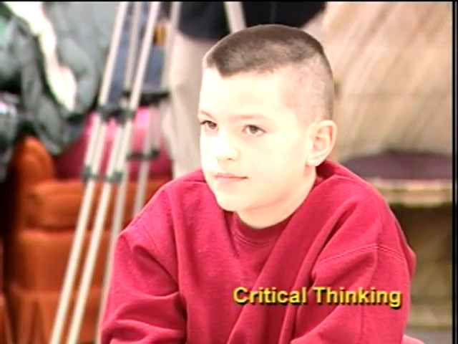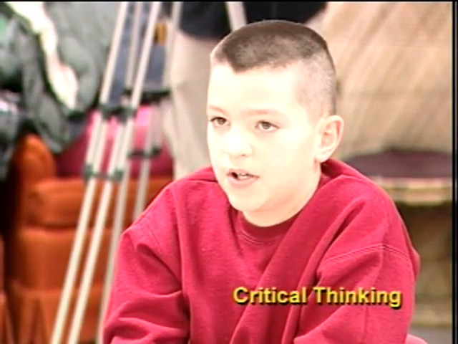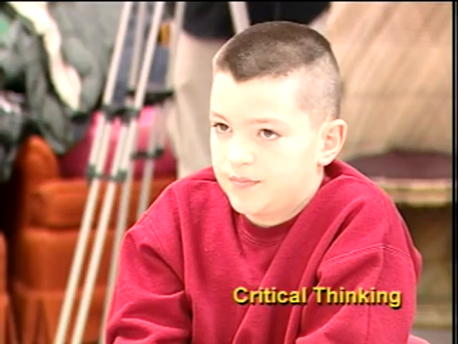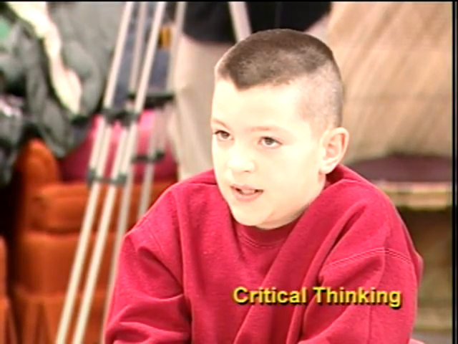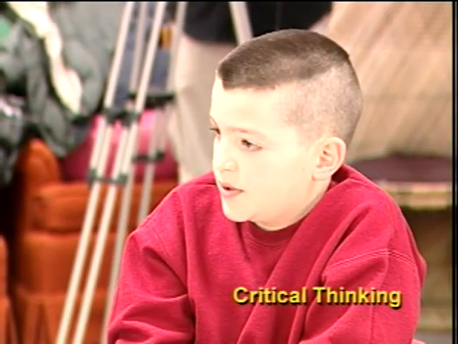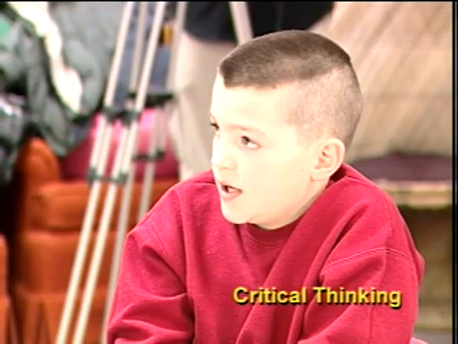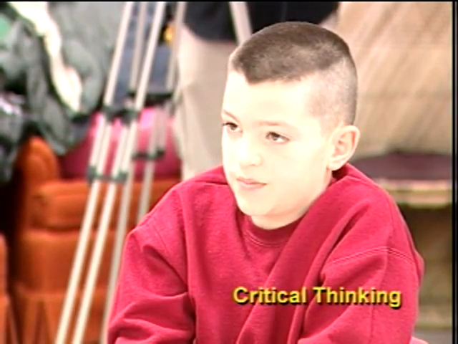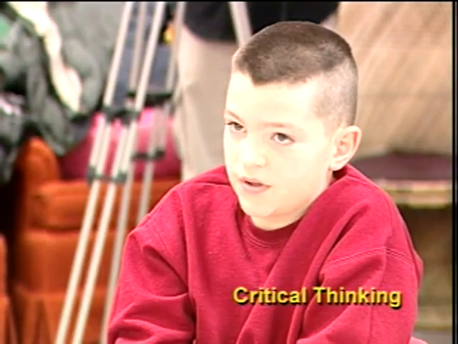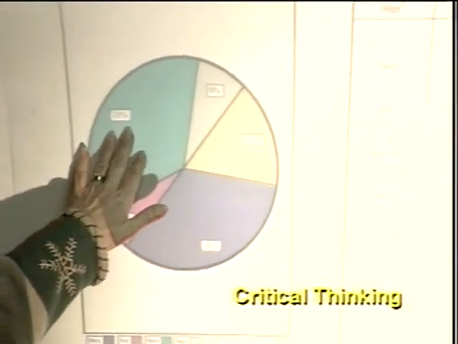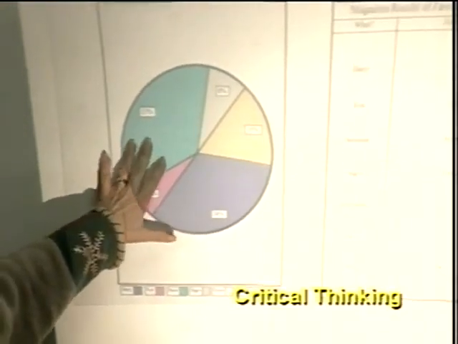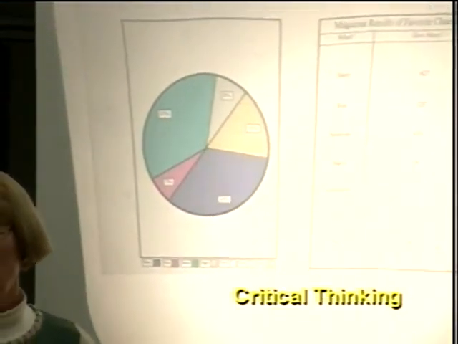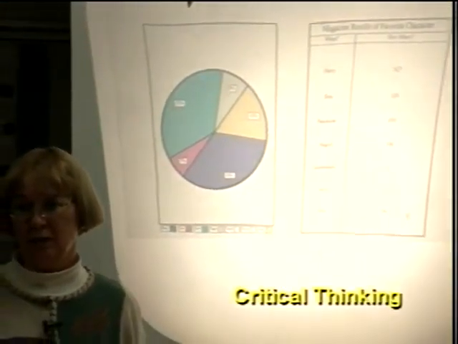Because the greenish part is Hermione's, how many people voted for her. But in our class, there's only about one person who voted for her. Hermione has 35%, and in our class she didn't have that high of a percent.